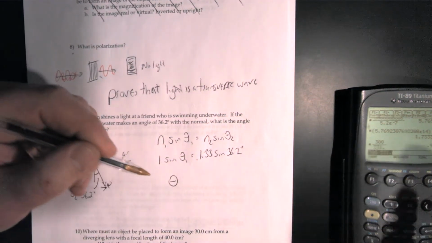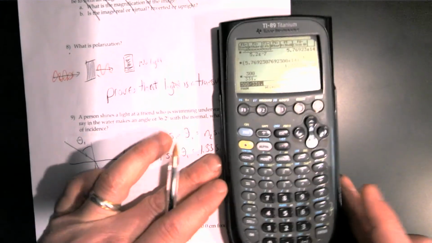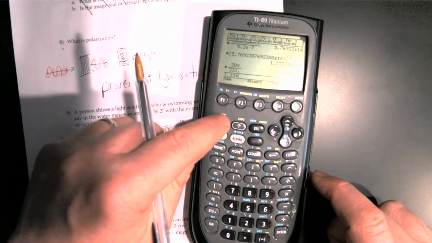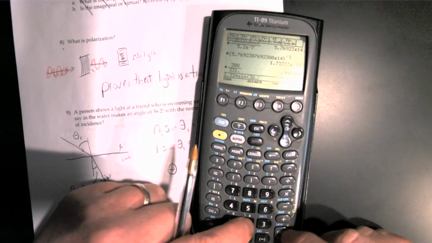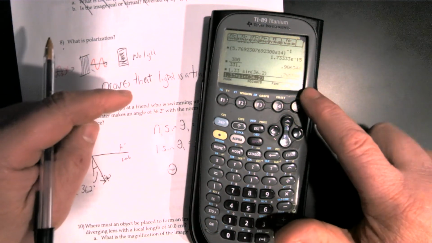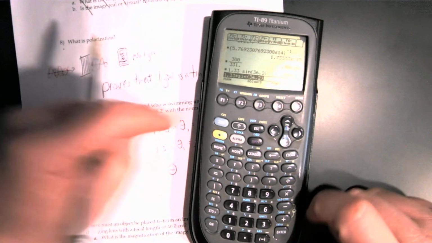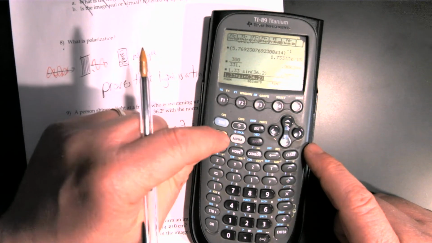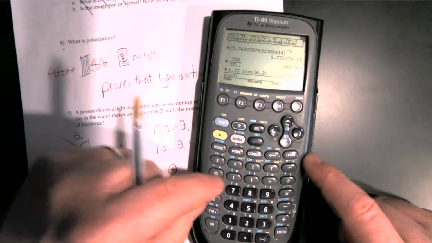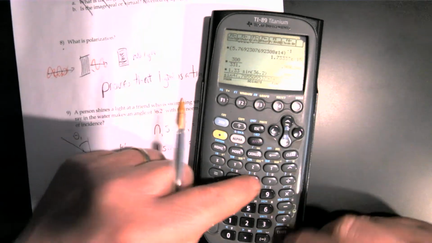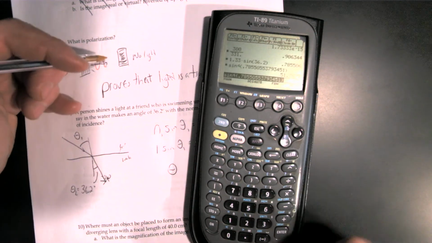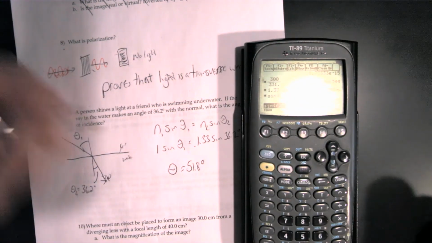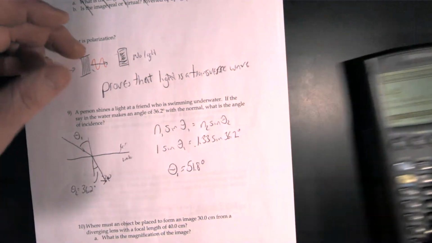And so if I crunch this in, I'll show you the calculator. I'm going to take the 1.33, multiply that by the sine of 36.2 degrees, and I get 0.7855. So for this I'm going to take the inverse sine, because this is equal to the sine of theta 1. I've got to take the inverse sine, so second sine negative 1 of the 0.7855, and I end up getting 51.8 degrees as my angle of incidence. That's the theta 1. Okay.